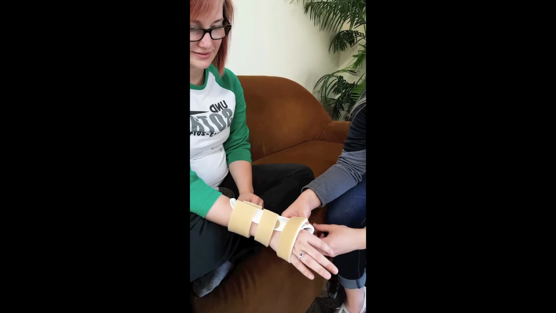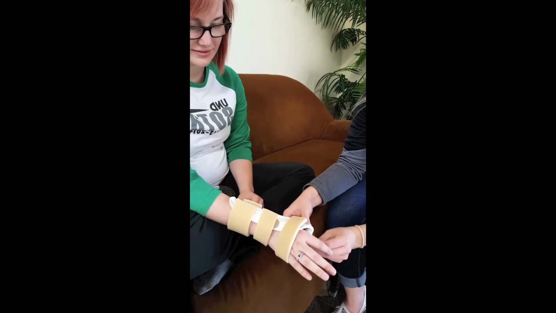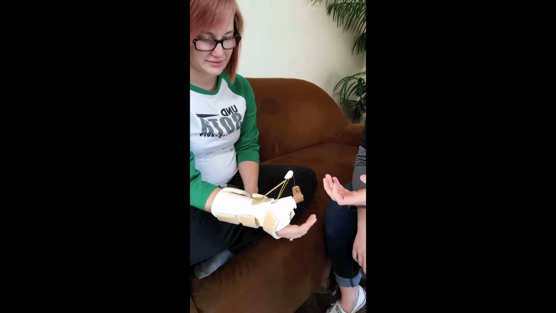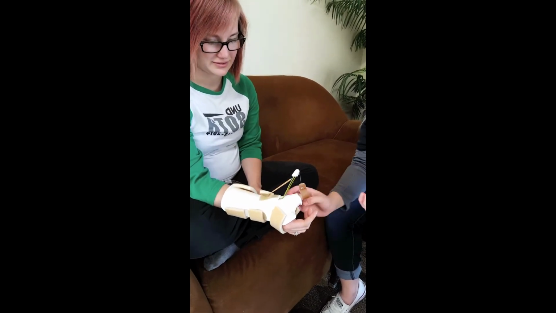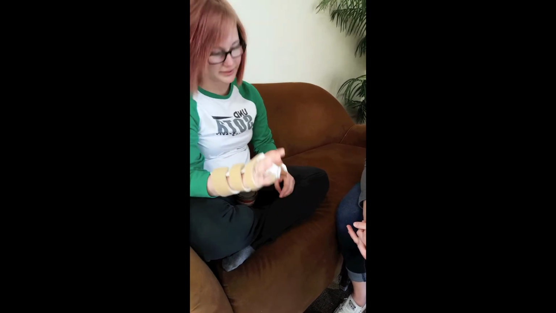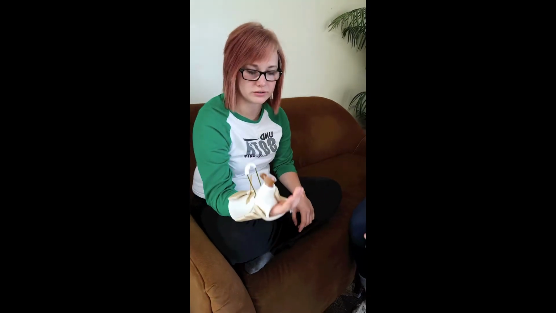And we'll just put this sling onto your finger. And now you have a good extension, so you're able to grasp it better on your cups and anything that you need to. Okay. Cool.